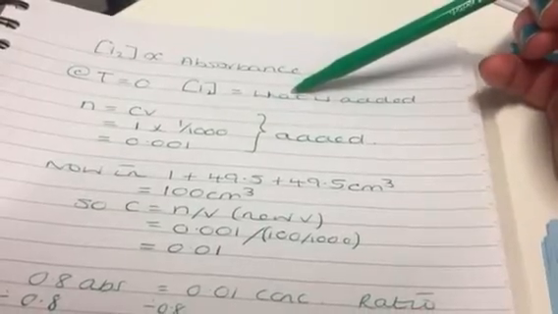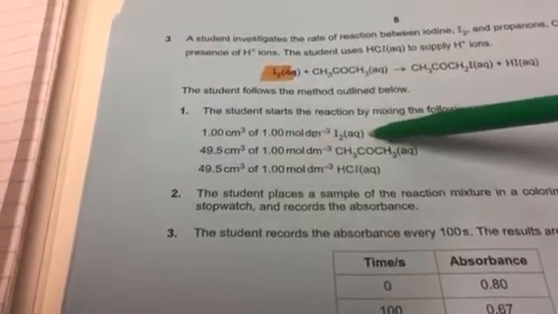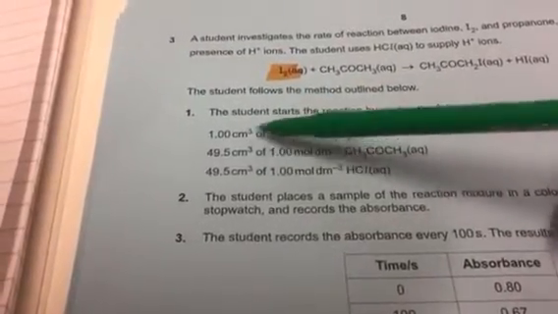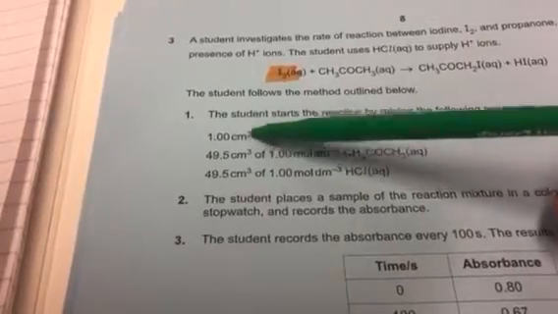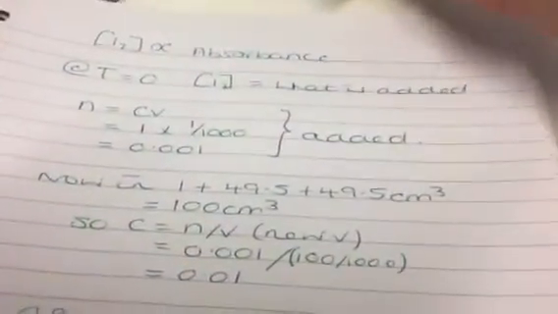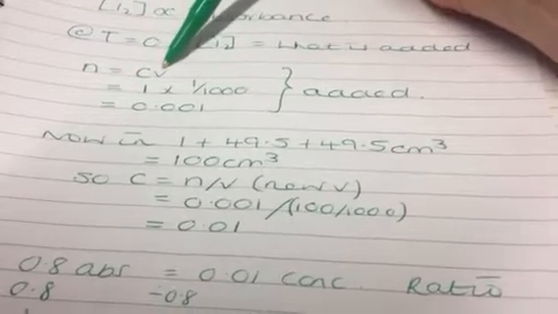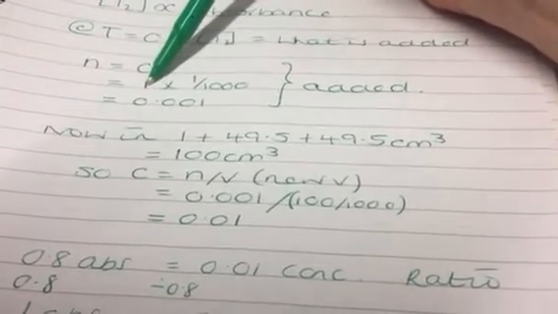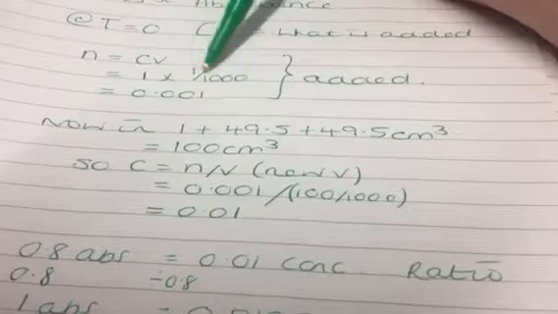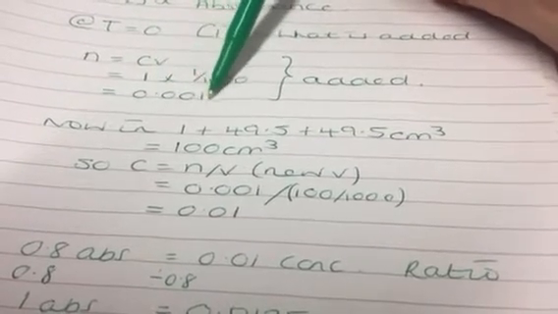being added directly. Now the question tells us that we've added 1 centimetre cubed of 1 mole per decimetre cubed iodine. So here we've got the concentration, and we've got a volume, but because we're putting it into a larger solution, the concentration is actually going to change. So what we need to look at here is that the number of moles of iodine is equal to concentration times volume. I've got a 1 mole per decimetre cubed solution, and I've got 1 centimetre cubed of that. So the number of moles that I've added is actually 0.001.